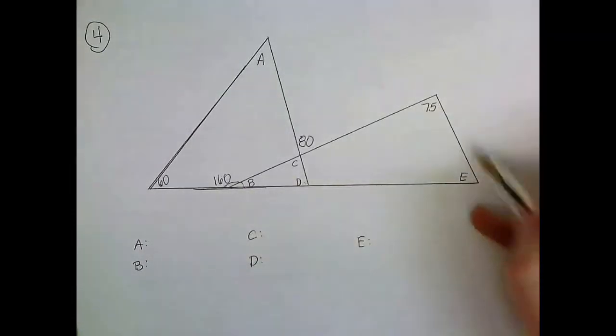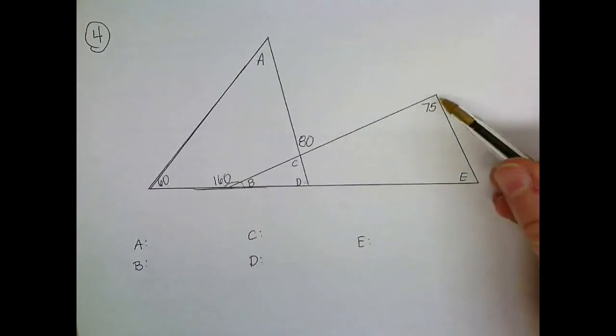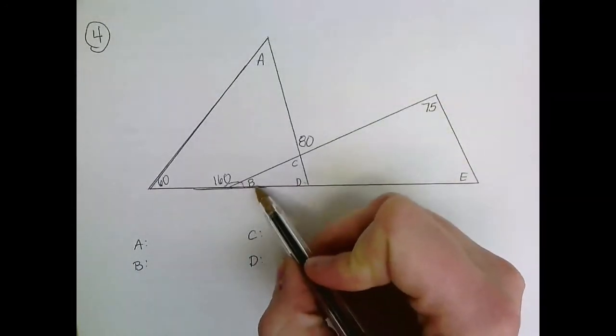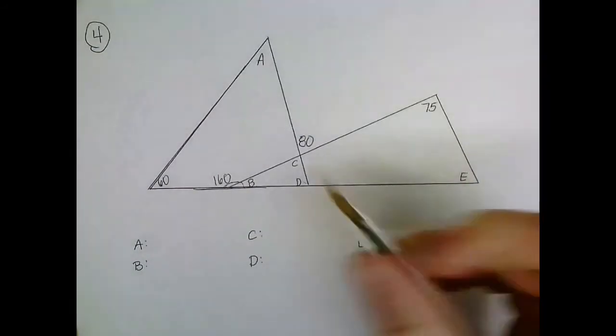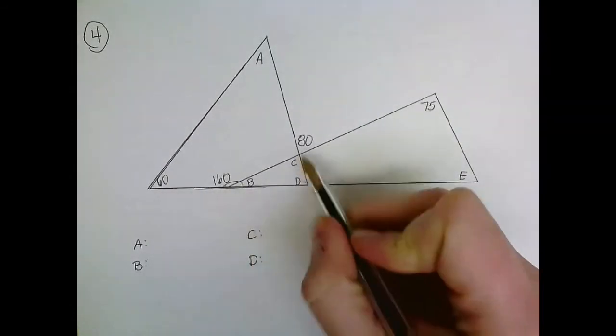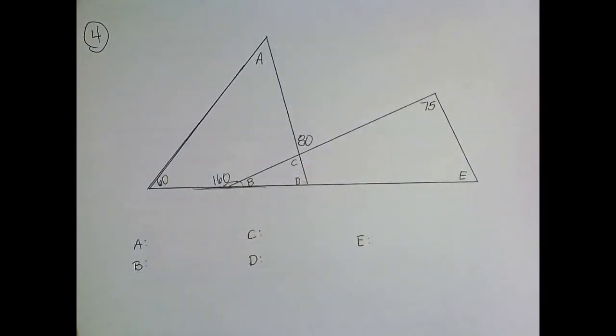I'm going to move to the second triangle. The same thing's going to happen. 75 plus E plus over here angle B have to equal 180, and I can't guarantee what any of those are going to be, so I can't start there either. And the same thing again happens inside of our small triangle. C plus D plus B is going to equal 180, but I can't guarantee it. So unfortunately, we can't start with our rule about triangles.